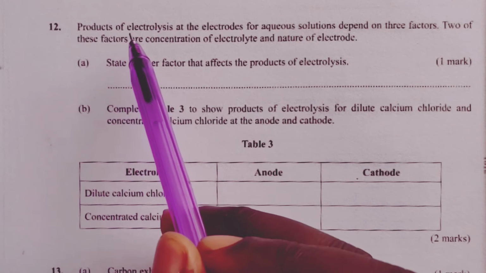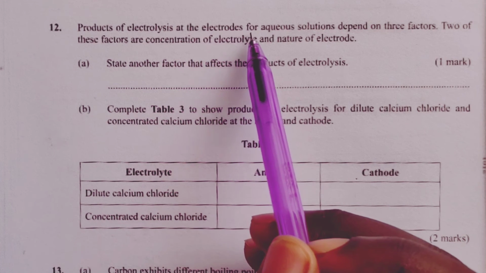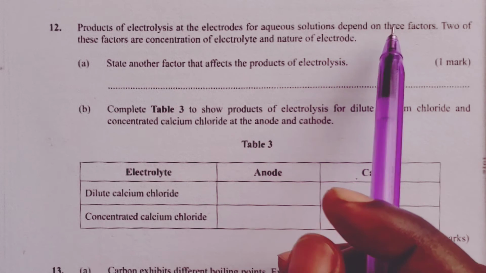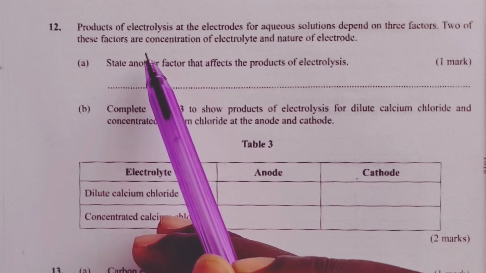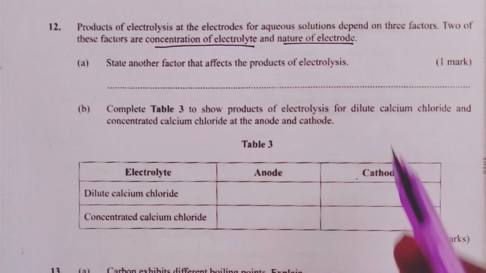So, products of electrolysis at the electrolytes for aqueous solutions depend on 3 factors. The examiner gave us 2 of those factors, that is concentration of the electrolyte and nature of electrode.